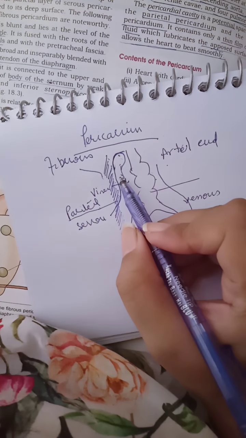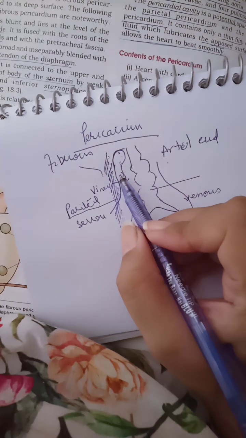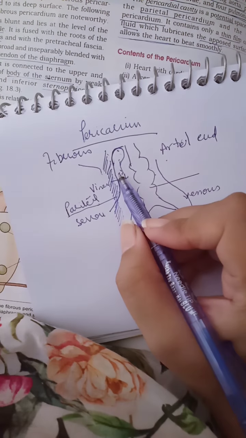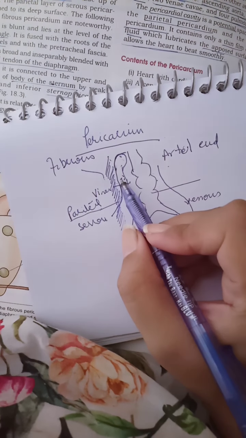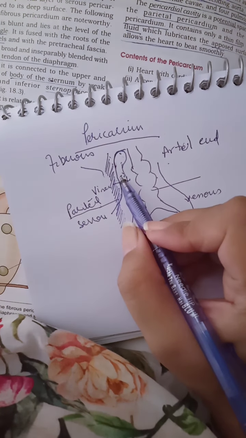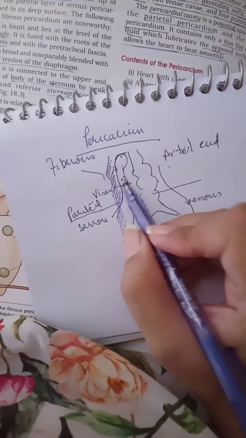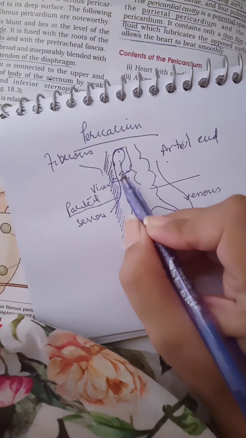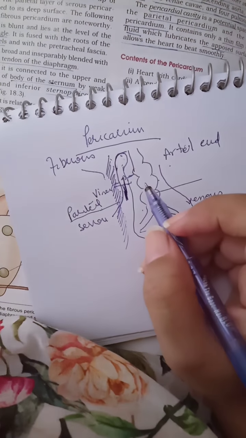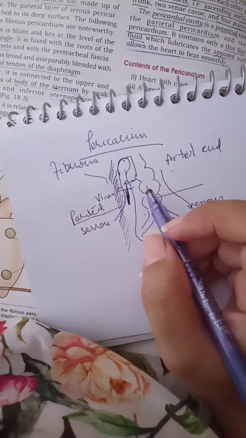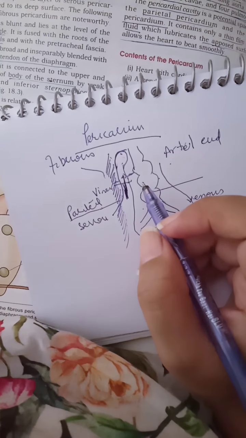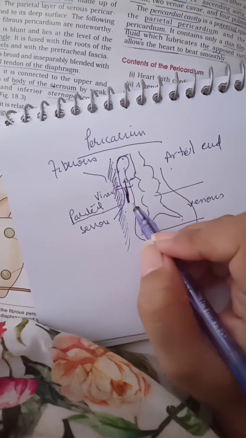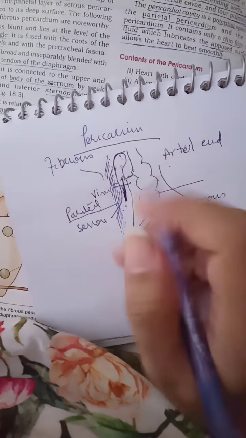In the heart cavity, this is called the pericardial fluid. In the lung cavity, this is called the pleural fluid. In the peritoneal or abdominal cavity, it is called the peritoneal fluid, and this fluid is present in their respective cavities. Now here, when you see, this is the visceral layer, this is the parietal layer, and this space over here is called the pericardial cavity, right?